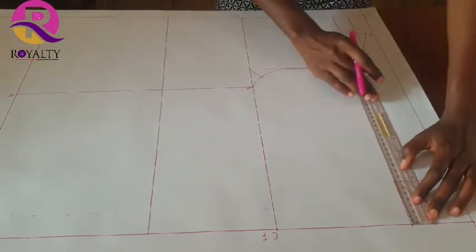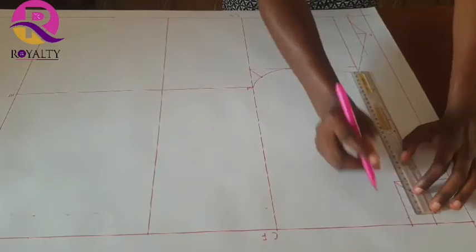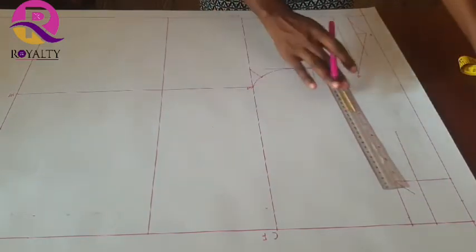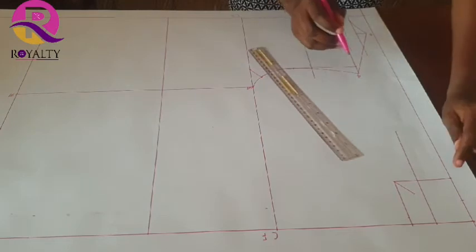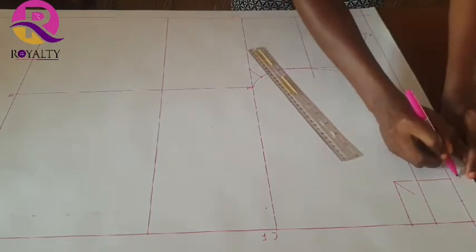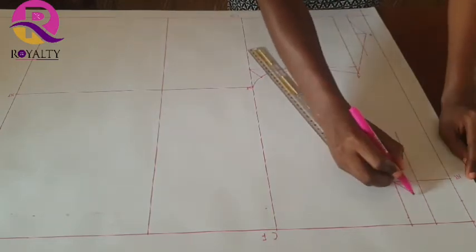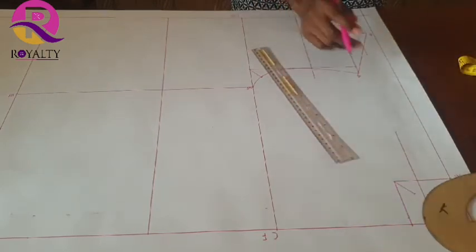And I'll also mark 1 cm before the center front. This is just to ensure that I do not have a pointed edge. And I'll use my armhole curve to connect from this point here, which is my neck point, to the tip here and to the center front.